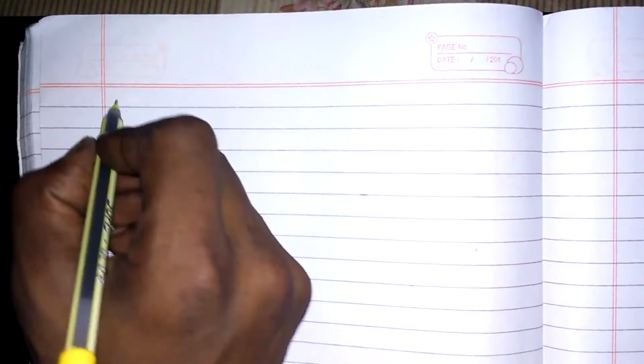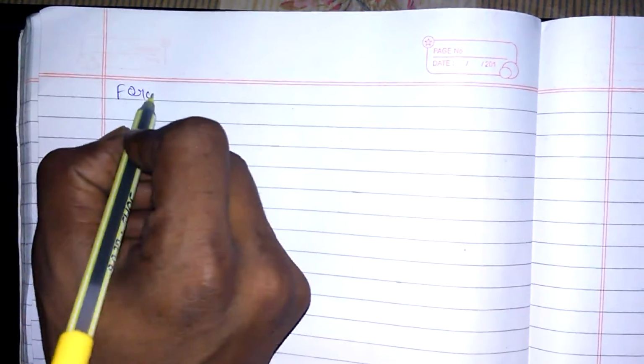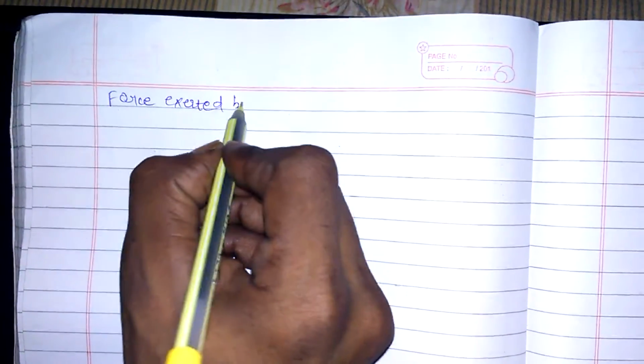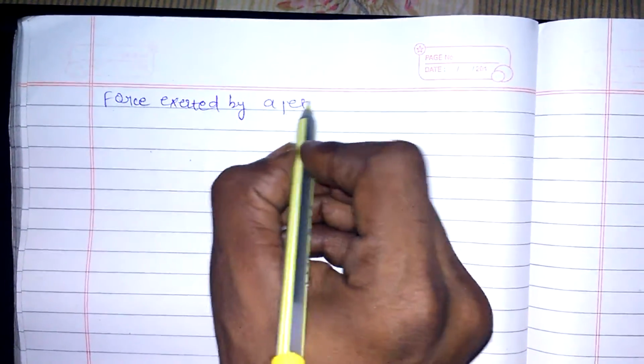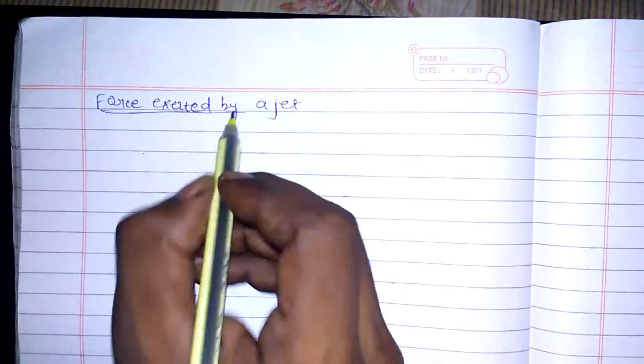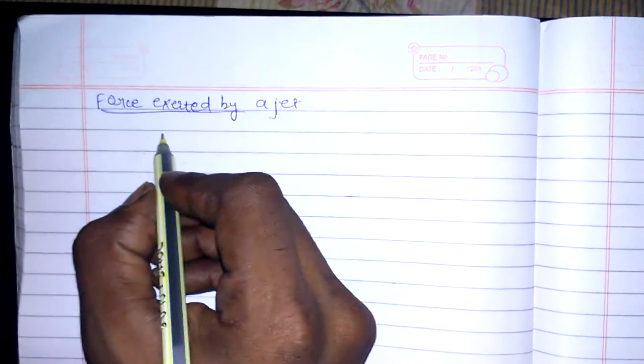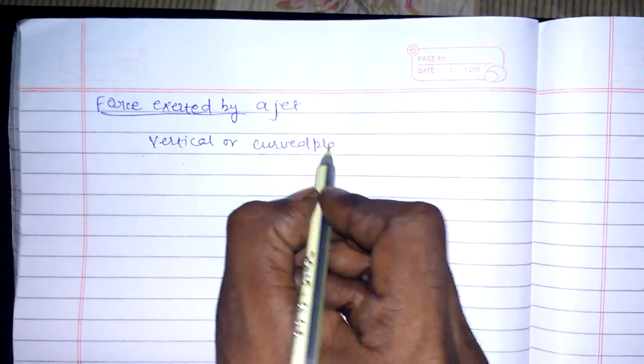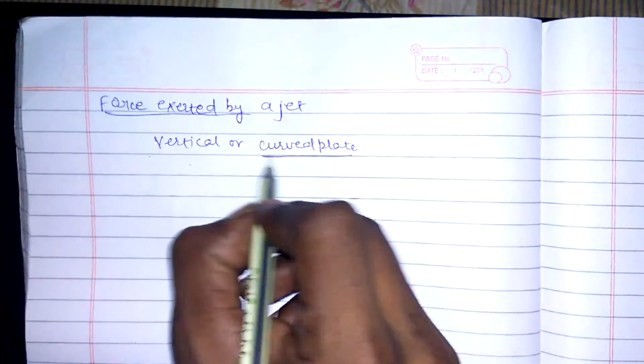Hello friends, so today we'll talk about force exerted by a jet on a vertical plate or curved plates. Let us talk about force exerted by a jet. The surface may be a vertical plate or curved plate. Mainly we'll focus on curved plates.